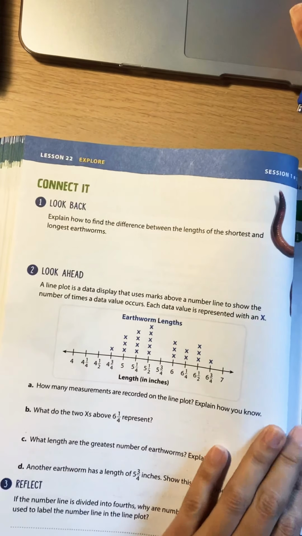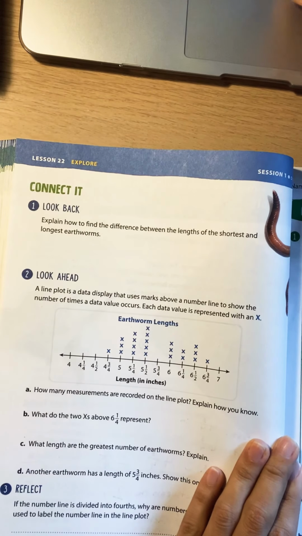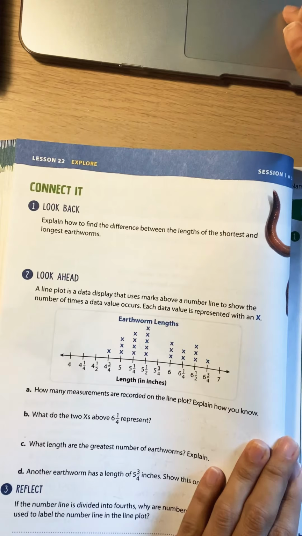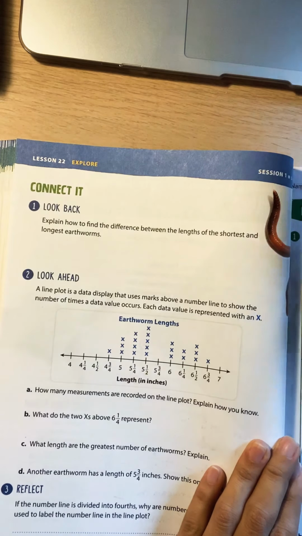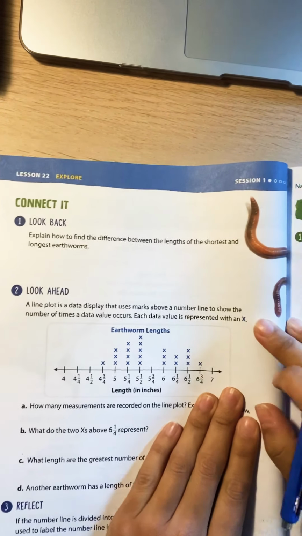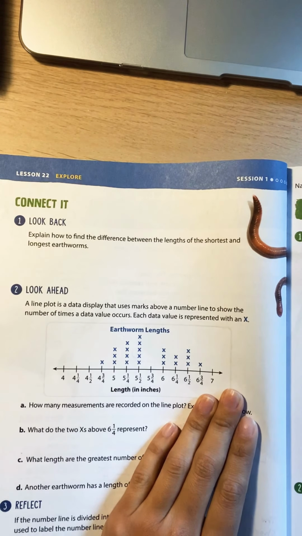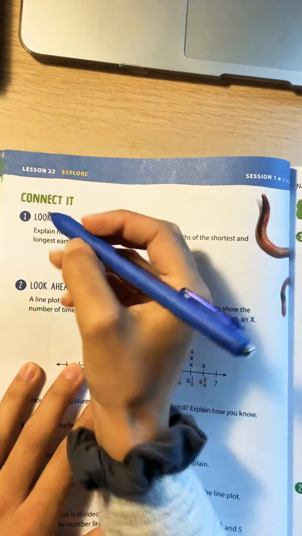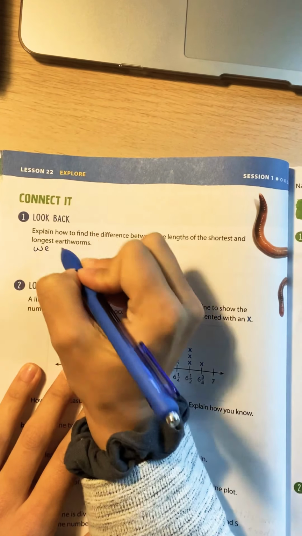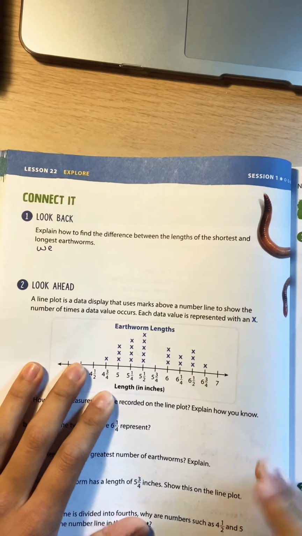Okay, number 1. Explain how to find the difference between the lengths of the shortest and longest earthworms. Okay, so all we did was subtract the length of the shortest one from the length of the longest one. Can you see that? Are you on the page? Yes.